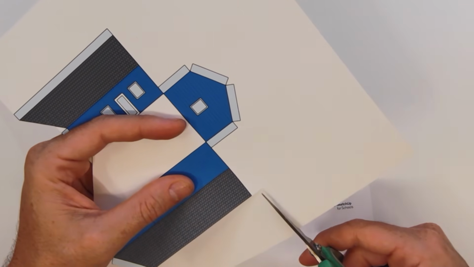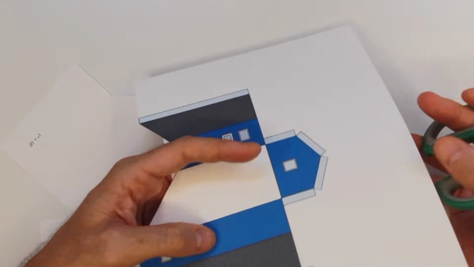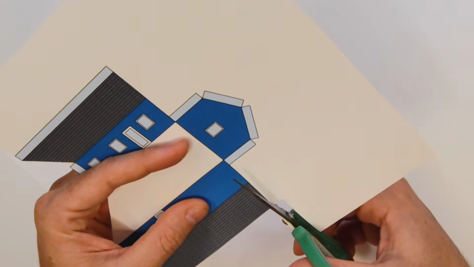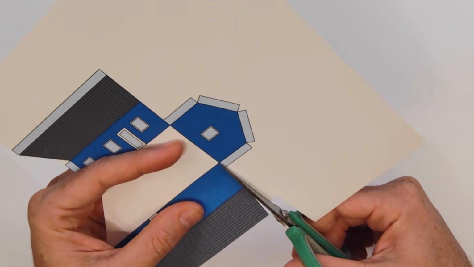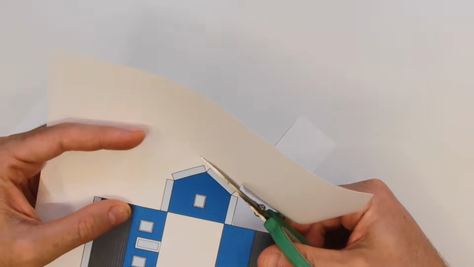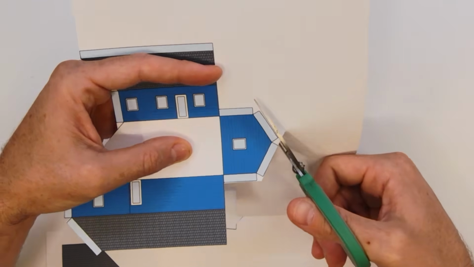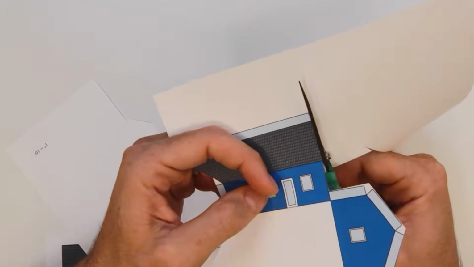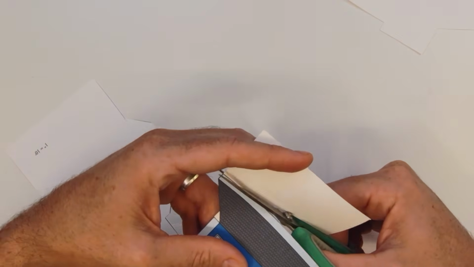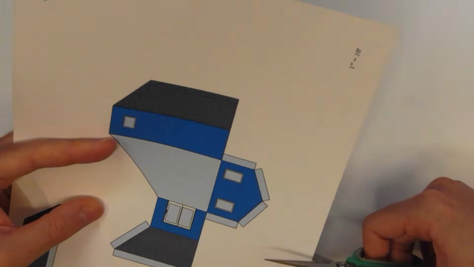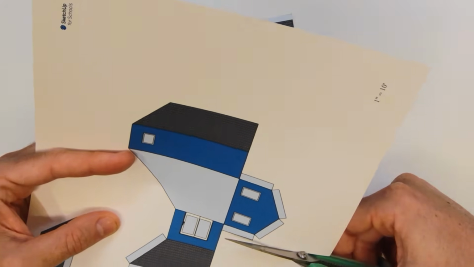Sometimes too, it's helpful just to cut off the paper. That way you have less material to work with. Makes it easier when you're beginning to work around the more complicated areas of the model. So again, I'm just going to work my way around the model here, making the cuts as they are. Move on to the next one and just repeat the process.